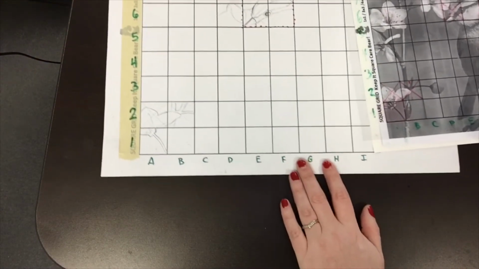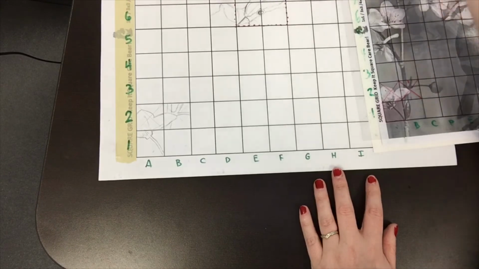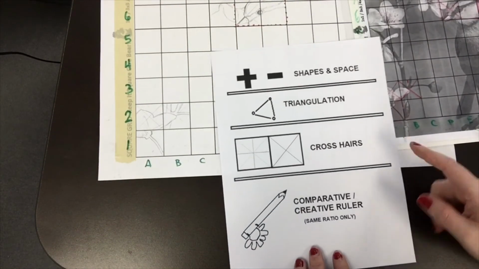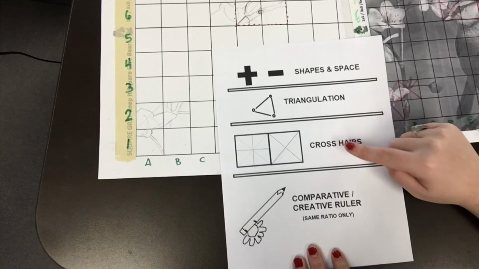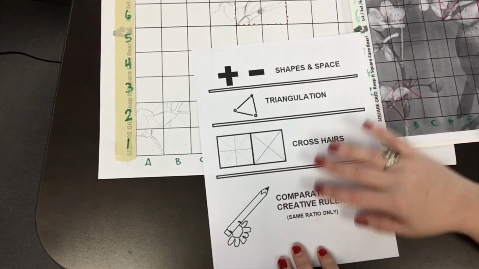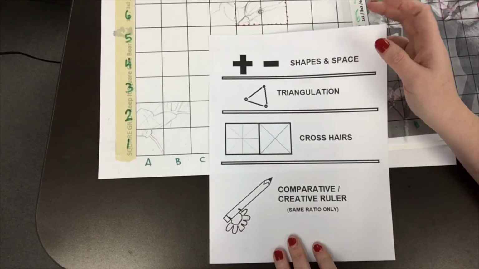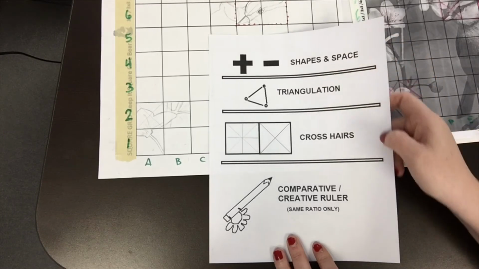So for this next part, I'm going to use these different techniques that we spoke about: shapes in space, negative and positive, triangulation, crosshairs, and comparative ruler, if I need it, probably not with the size, right? I'm going to use these, and I'm going to speed draw for you so you can see what it looks like after you've used a grid and how quickly it can be done.